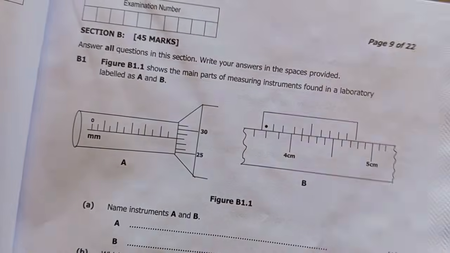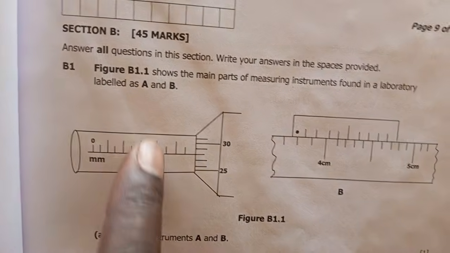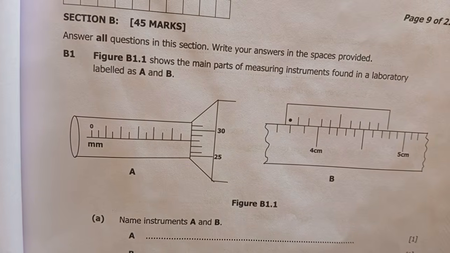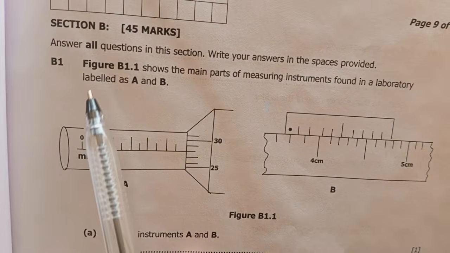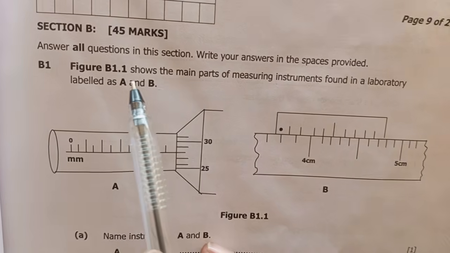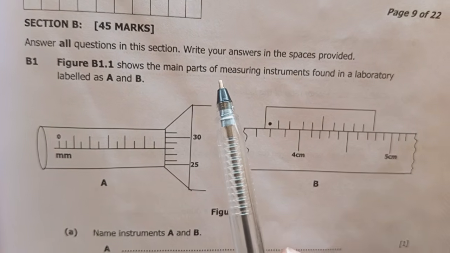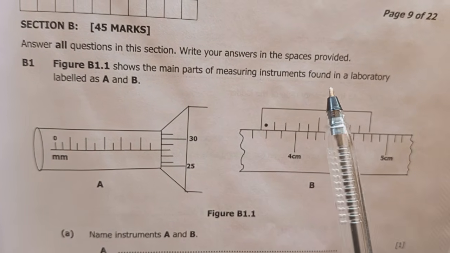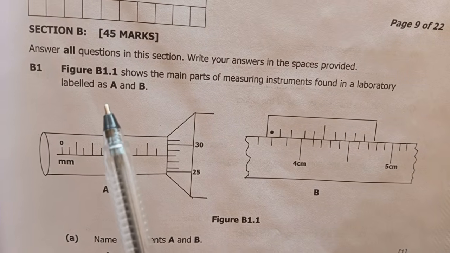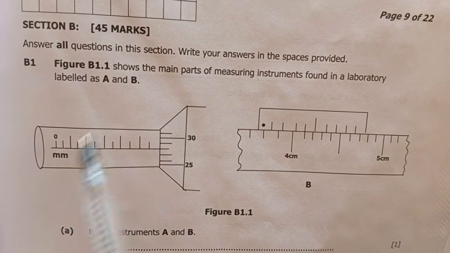Alright, so we go to the question in section B. The question reads as follows. B1 says figure B1.1 shows the main parts of measuring instruments found in a laboratory labeled as A and B.